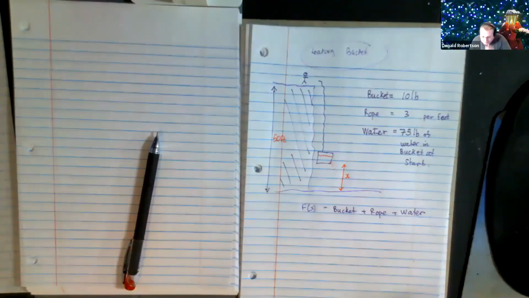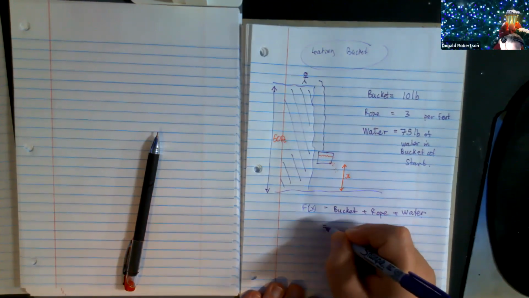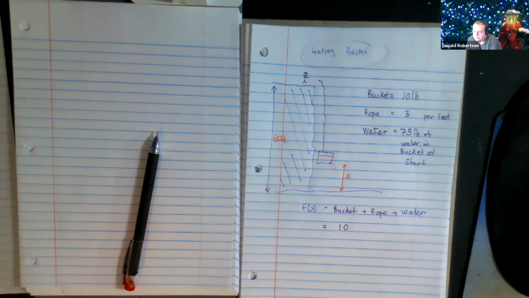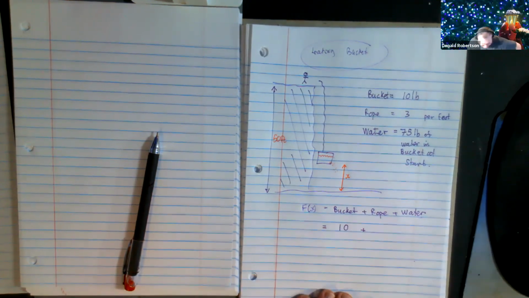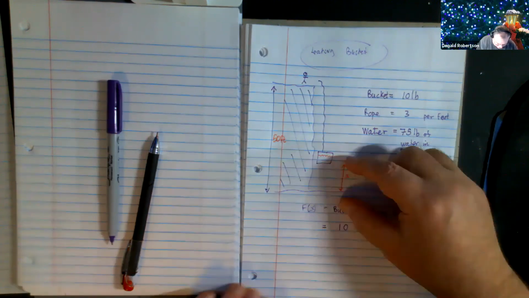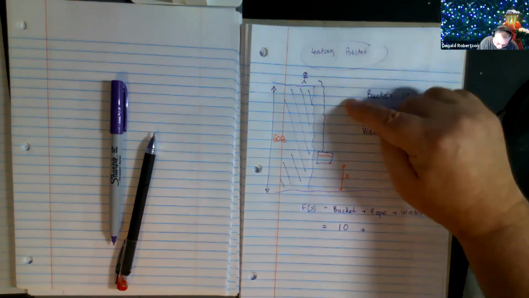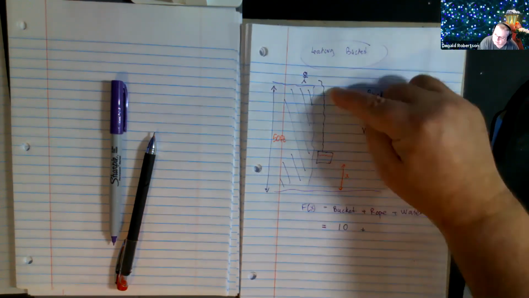Okay. So, isn't the bucket 10 pounds? I'm just talking about the bucket on its own, nothing to do with the water inside it. The rope's going to be a little bit awkward. I know that is x, but isn't the weight that I'm pulling this side the weight of the rope here, right?